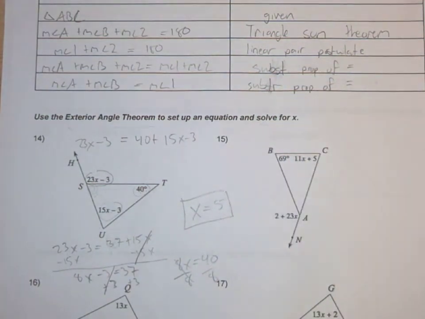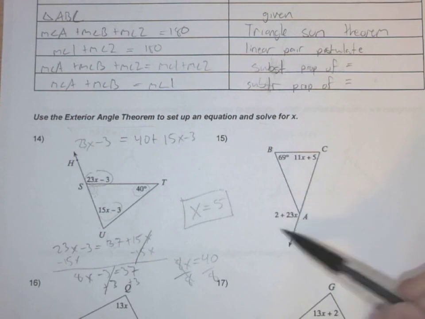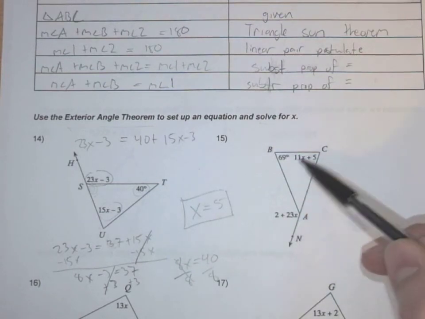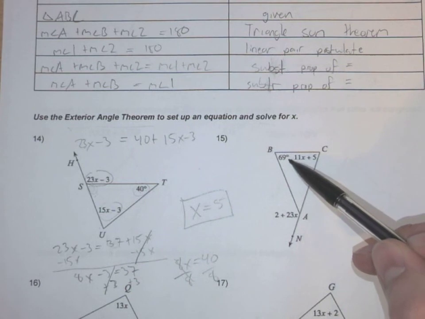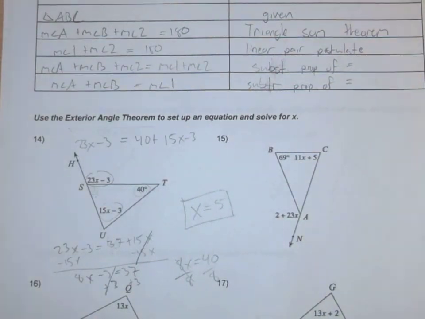Okay, so that's how you do it. Now these are all going to be pretty similar. You're just going to use this theorem, but the idea is to set the exterior angle equal to the sum of the two non-adjacent interior. That will give you your equation, solve it for x, and then you're good to go.